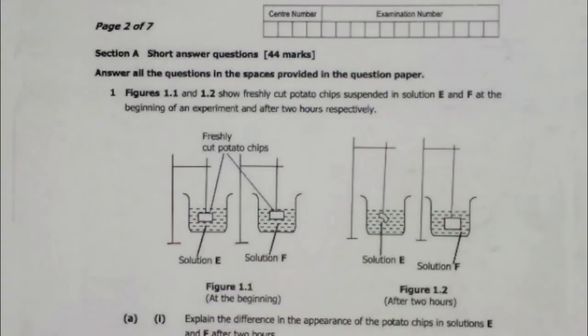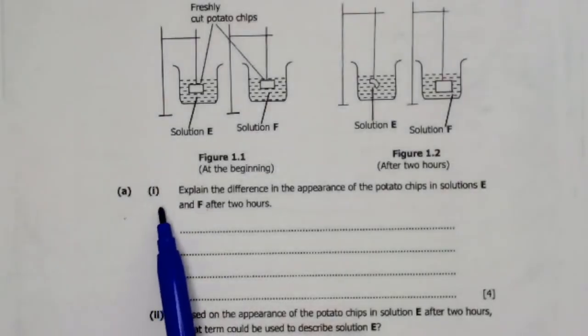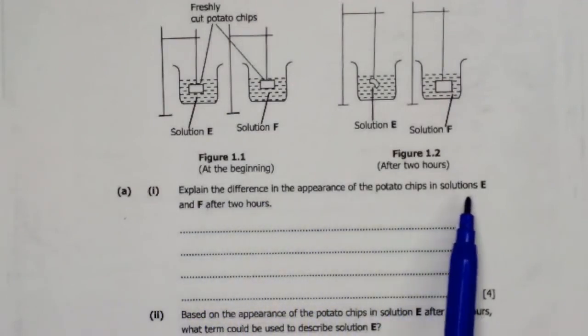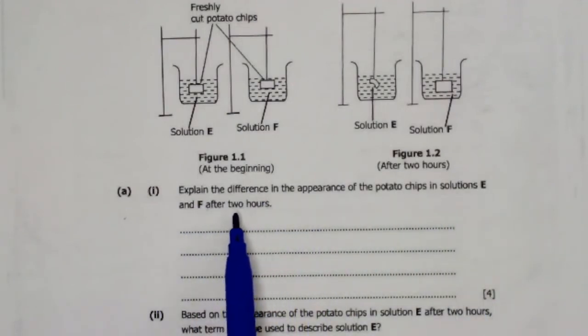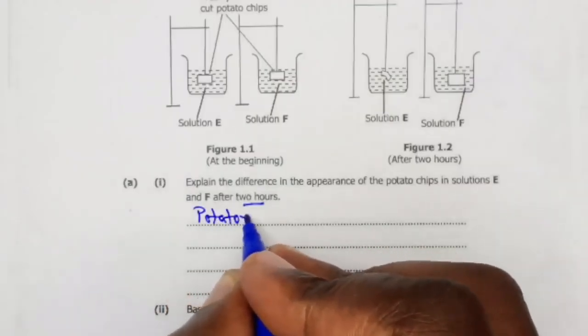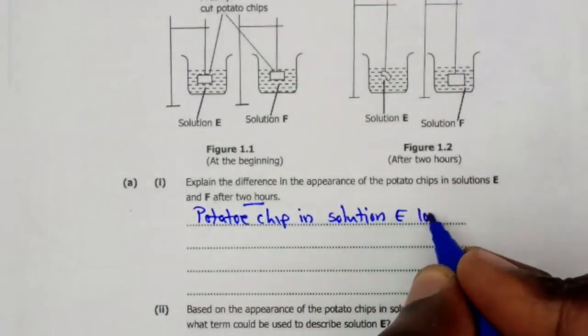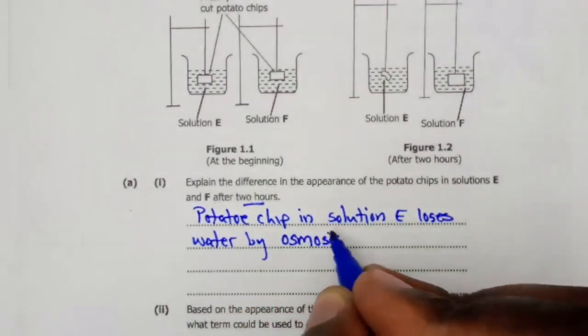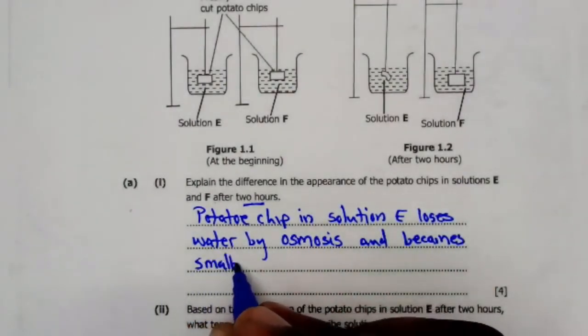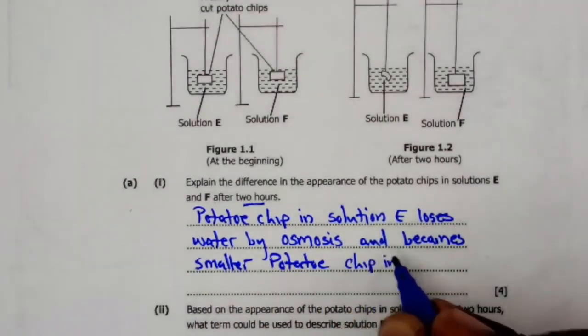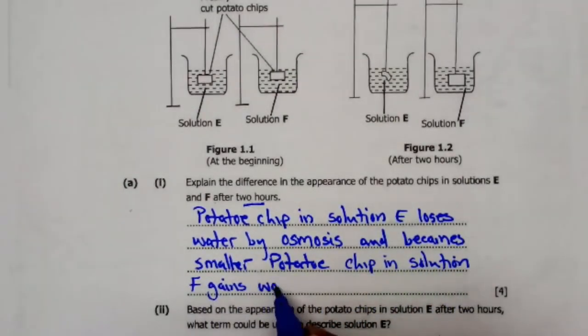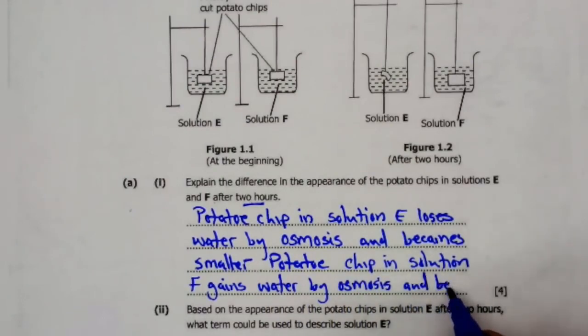So we have solution E and solution F, which is Figure 1.1 at the beginning, and Figure 1.2 at the end of the experiment. Question A1, explain the differences in appearances of the potato chips in solution E and F after 2 hours. So after 2 hours, the potato chip in solution E loses water by osmosis and becomes smaller. The potato chip in solution F gains water by osmosis and becomes bigger.